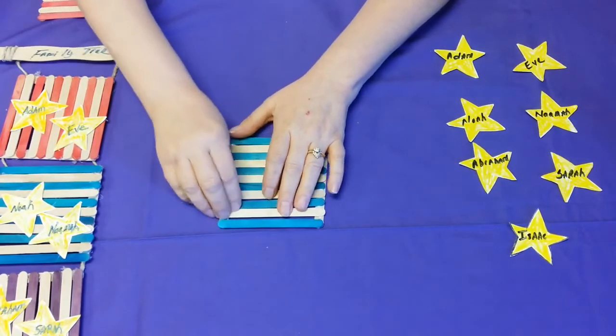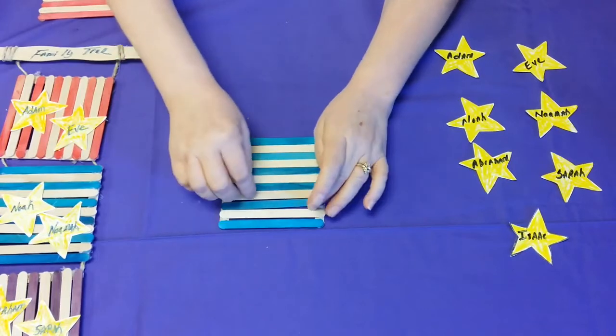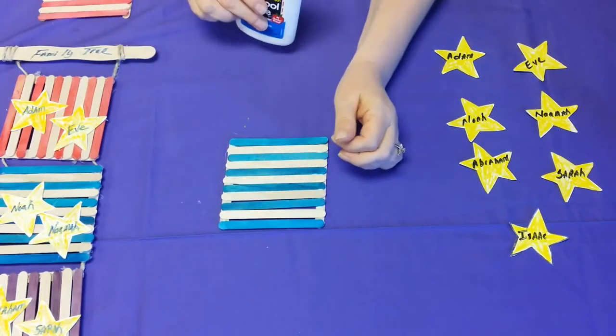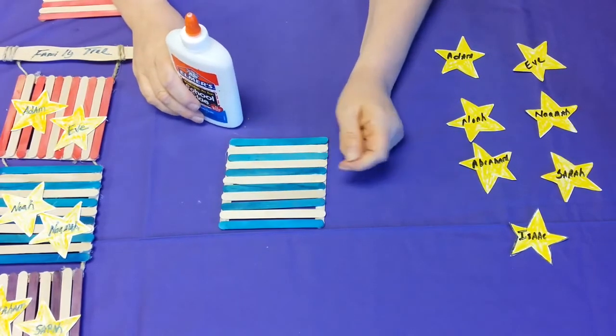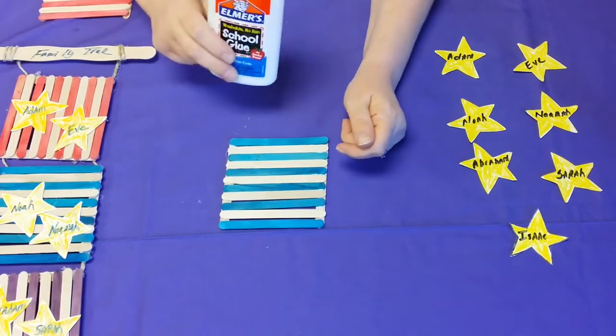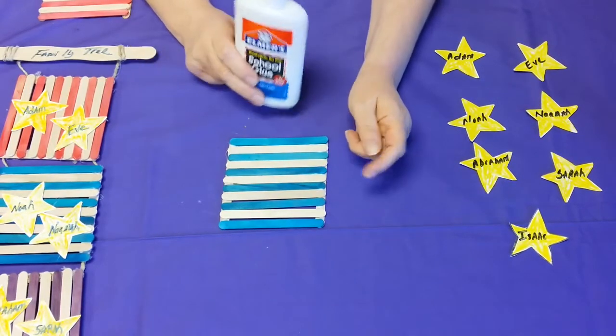Okay, now the only thing about the glue, the Elmer's glue, it doesn't dry as quick. So it takes a little bit longer, but that's okay. I'm sure you've got something else that you can do while that dries.